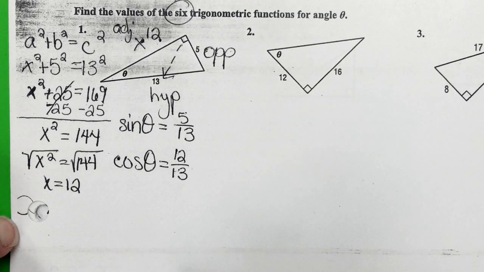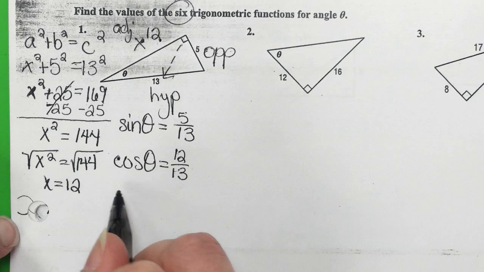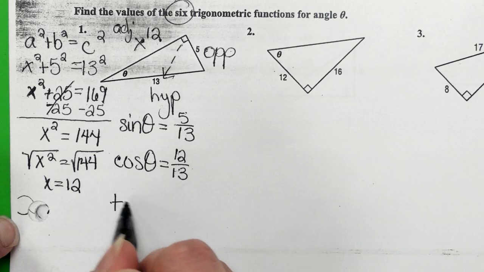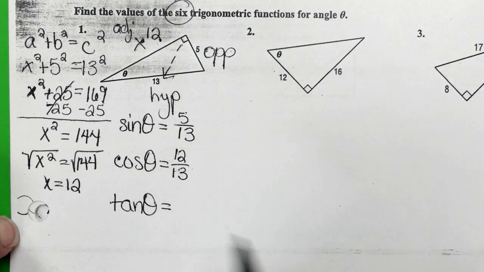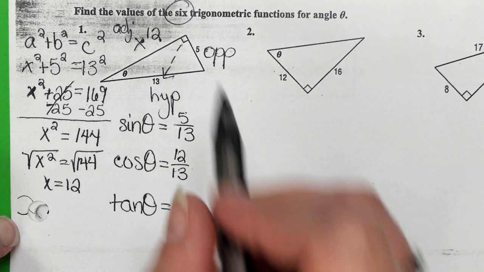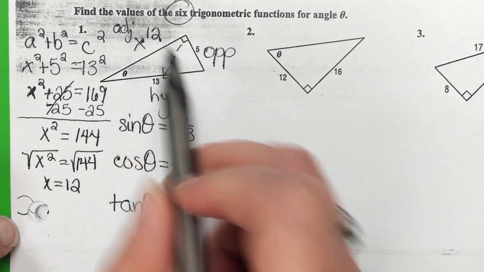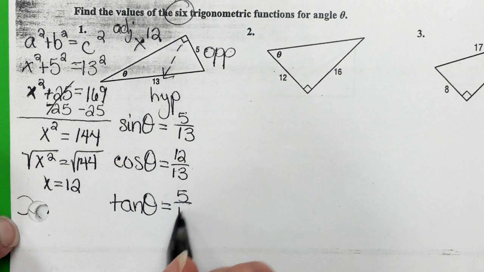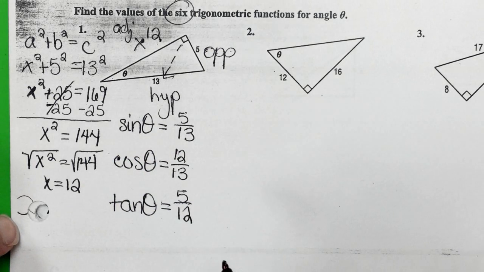So we have, wait. We have to put that thingy there? Yep. Theta. All right, what's the next one? Tangent of theta. So what was tangent? Perfect. So that would be 5 over 12. Oh, is this not new? Yep, but we're building on it.